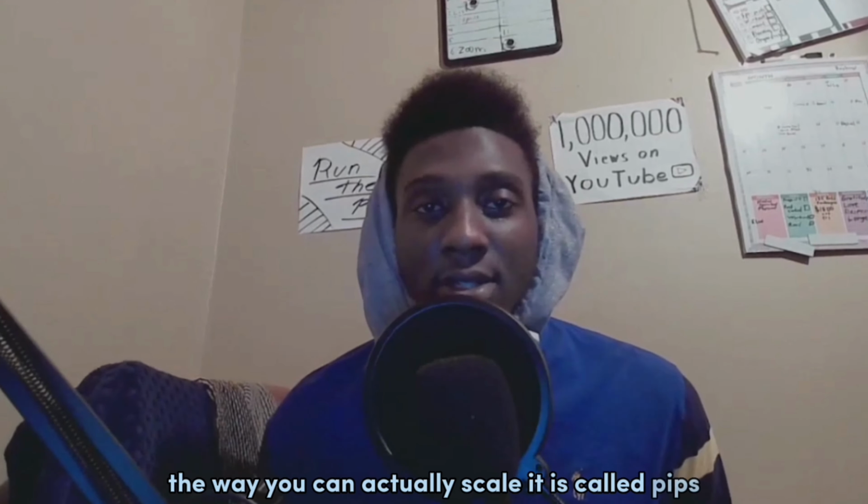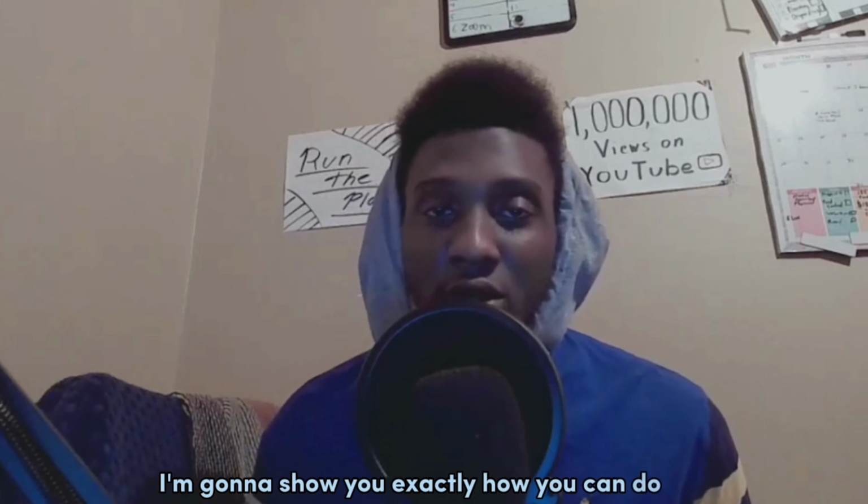A pip is the smallest number move in a pair, whether the pair moves up or down. The way you can scale it is called pips. I'm going to show you exactly how you can calculate this on the chart using TradingView.